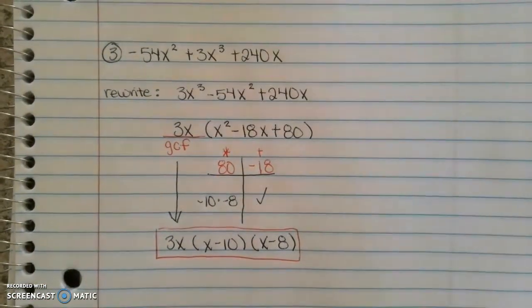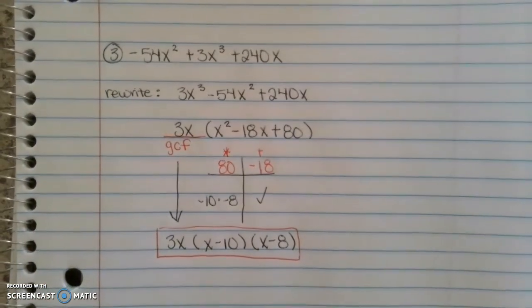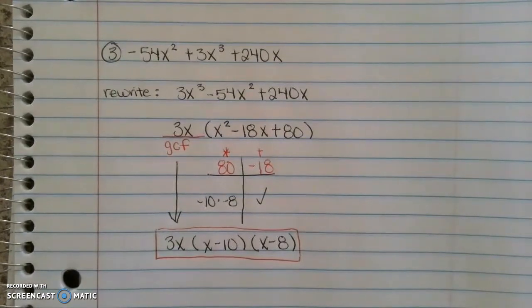All right, guys, this is our refresher on factoring, so please make sure you use these notes to help you on the practice problems. You want to write them in factored form. You're not finding your x-intercepts.